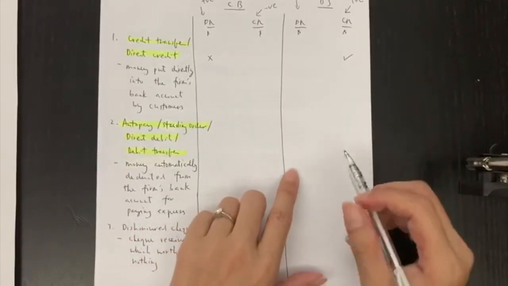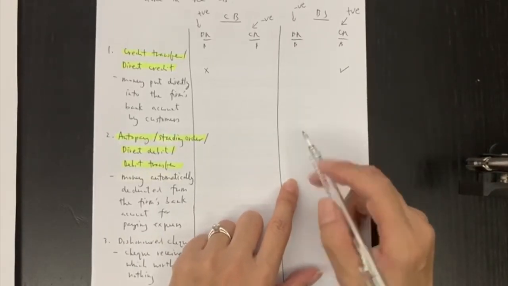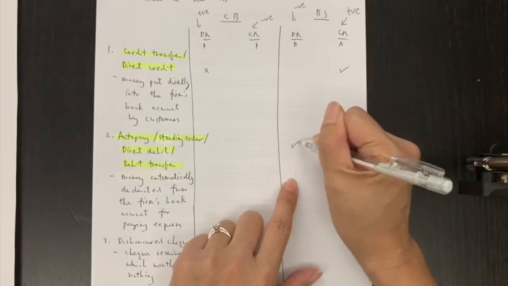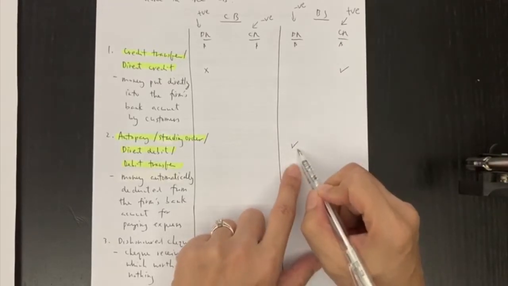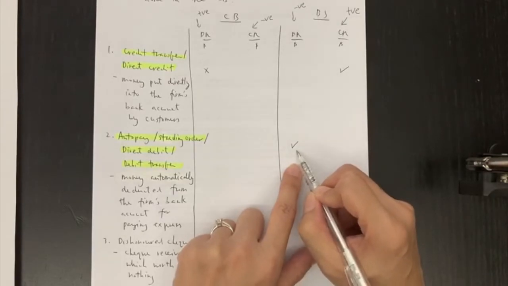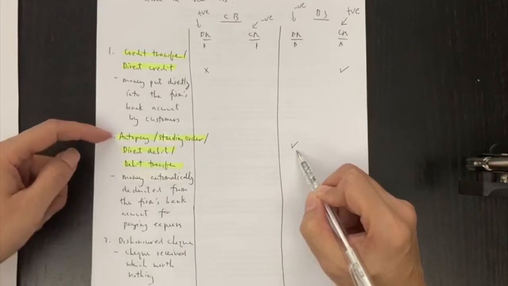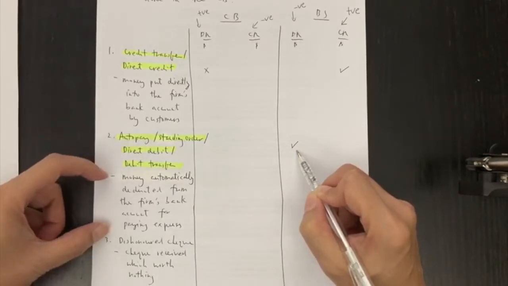It means we give instruction to our bank to deduct money from our bank account. So I put a tick here. Money is already deducted in the bank statement. Why? Because of paying rent, paying electricity, and other expenses automatically.